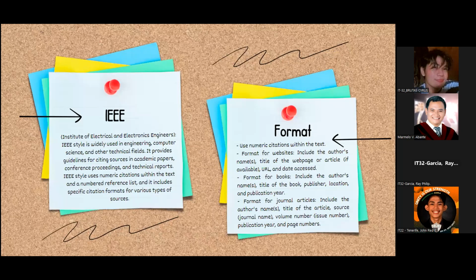Okay, IEEE, or Institute of Electrical and Electronics Engineers. IEEE style is widely used in engineering, computer science, and other technical fields. It provides guidelines for citing sources in academic papers, conference proceedings, and technical reports. IEEE style uses numeric citations within the text and a numbered reference list, and it includes specific citation formats for various types of sources.